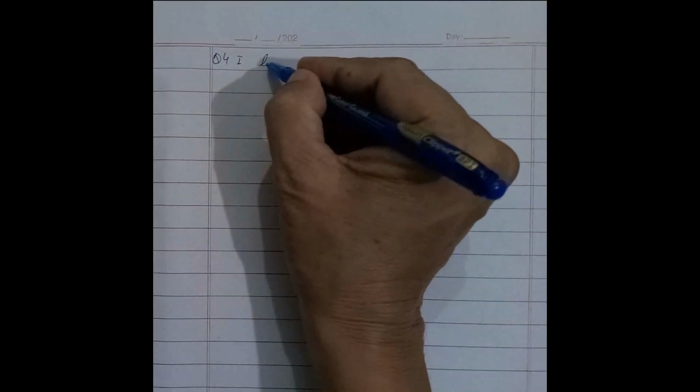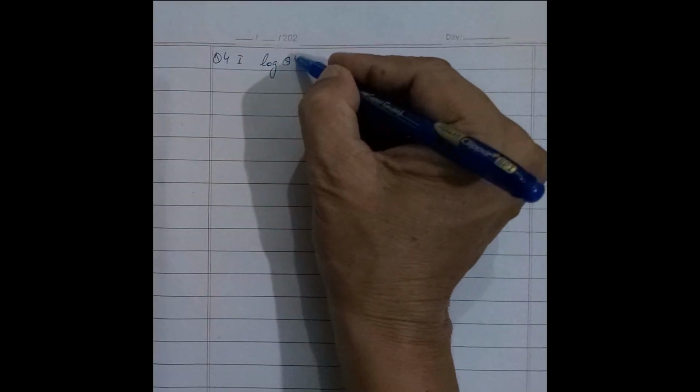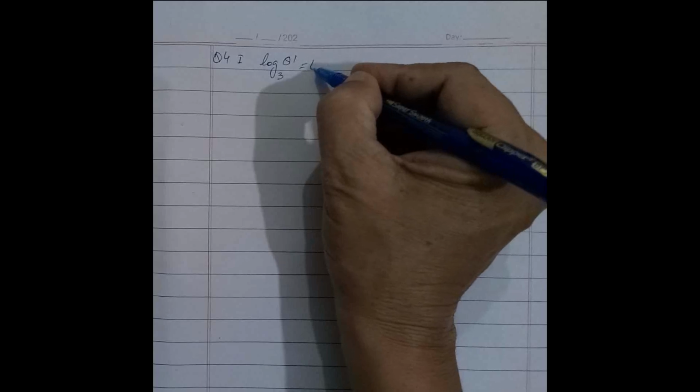We have log 81 base 3 is equal to L. So we apply the definition of logarithm of a real number.